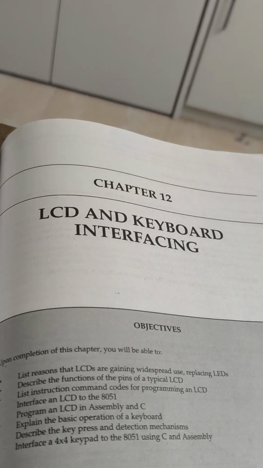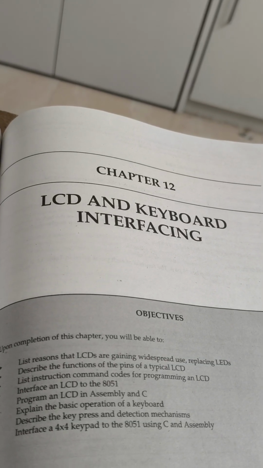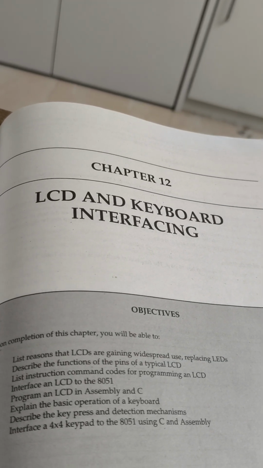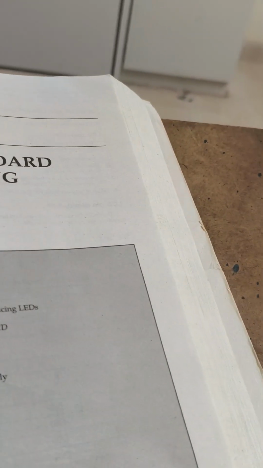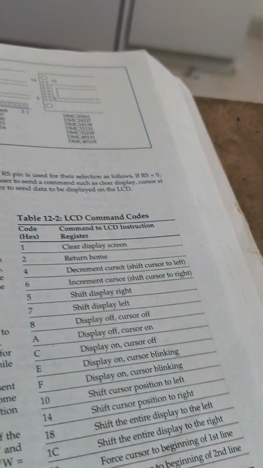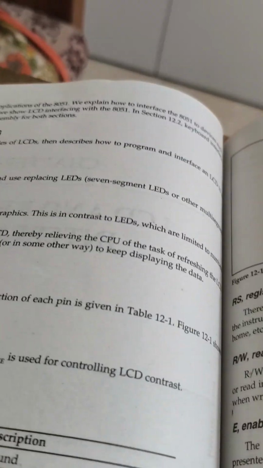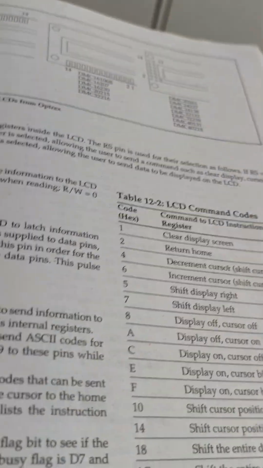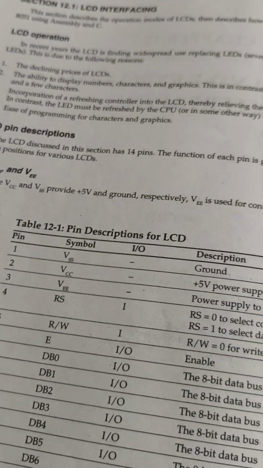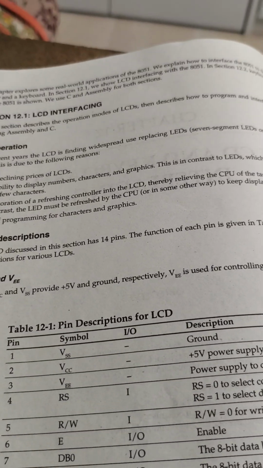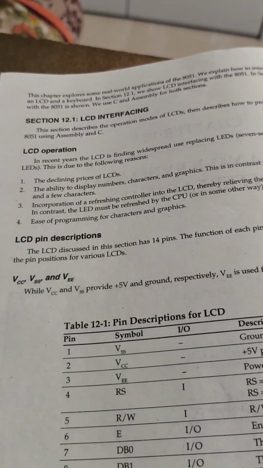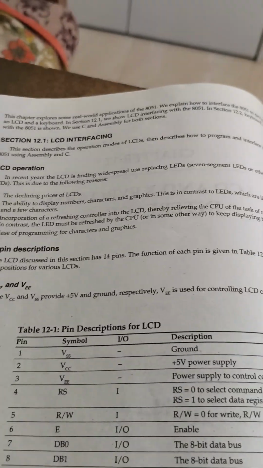My dear students, today we will discuss some concepts related to interfacing of 8051 with LCD and keyboard interfacing. In the third module we have discussed the interrupts and the first part of the 8051 microcontroller. In the second part of the third module, we have not discussed some concepts related to interfacing.